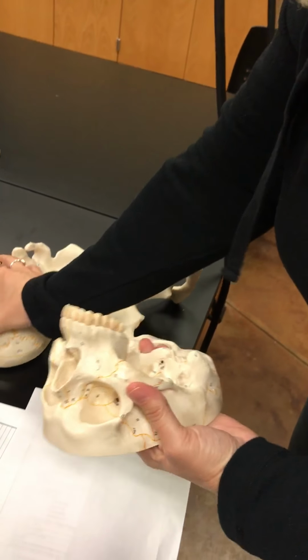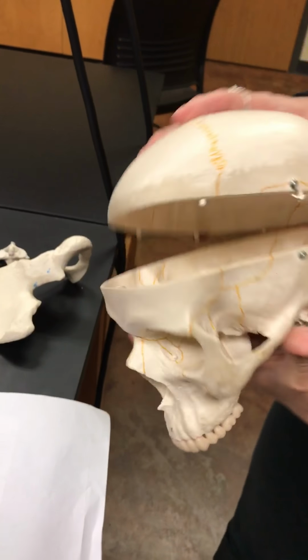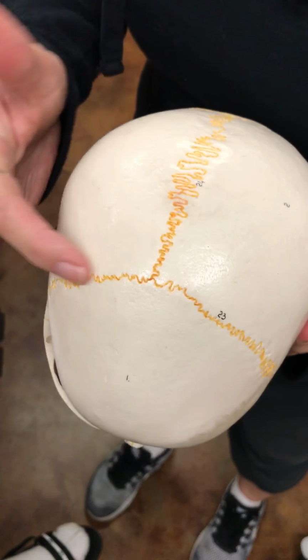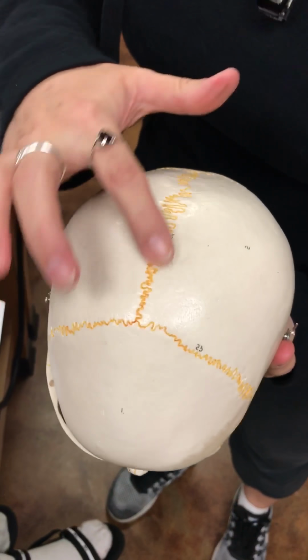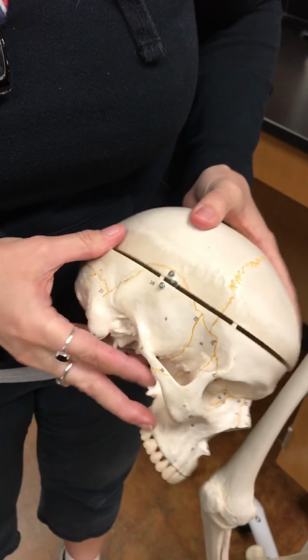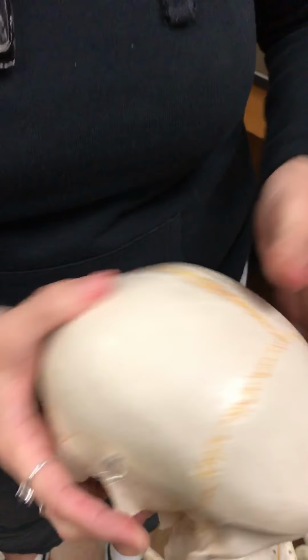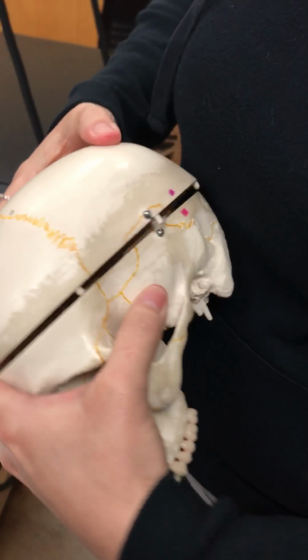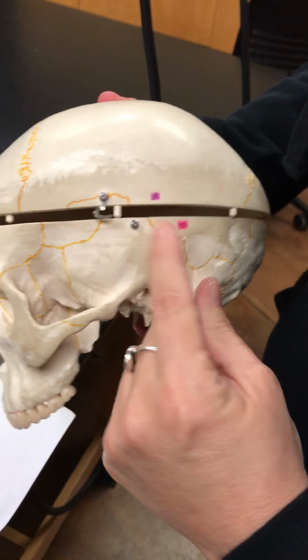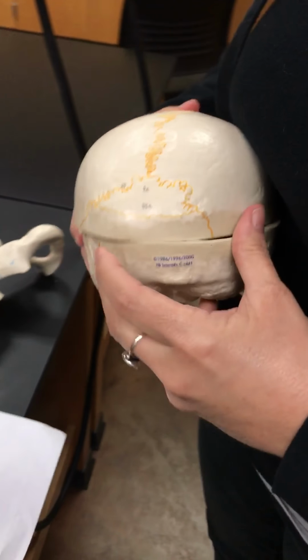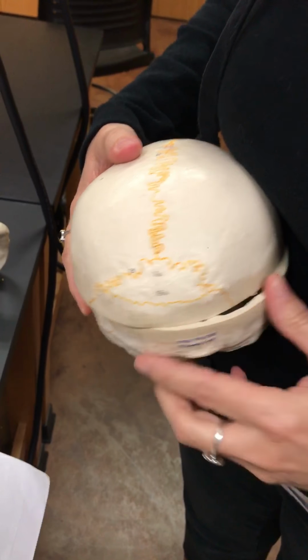Now we'll go to the sutures. This front suture right here is the coronal suture. This is the sagittal suture. The ones on the side, I can't really see well right now on this one. Hold on. Maybe it's better on this side. Can't really see it, but it's the side suture right there. And then the lambdoidal suture is the one here in the back.